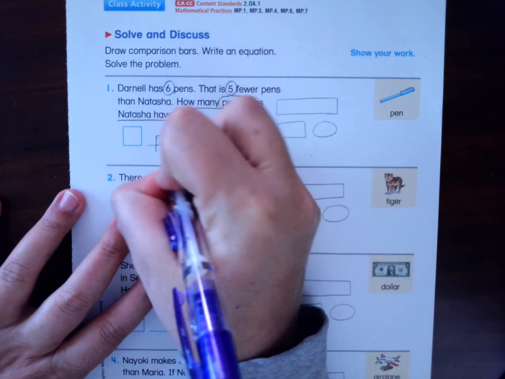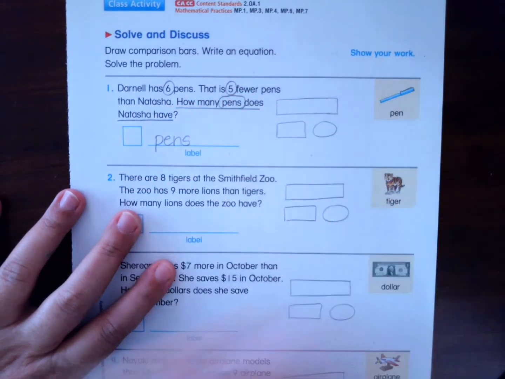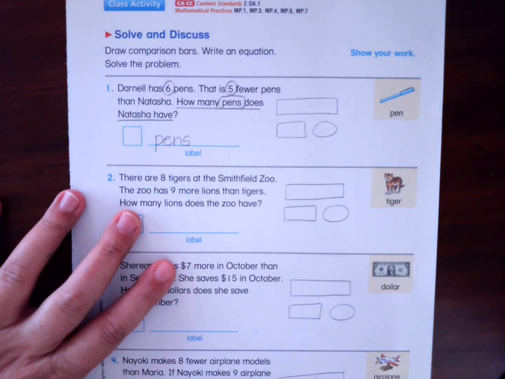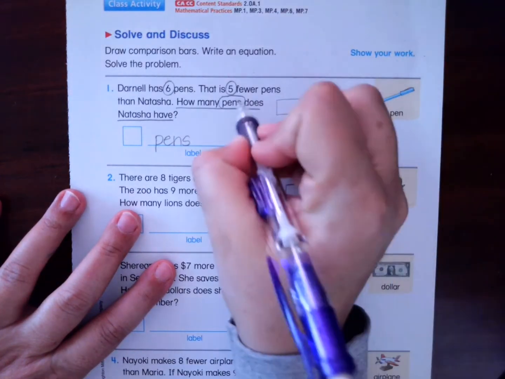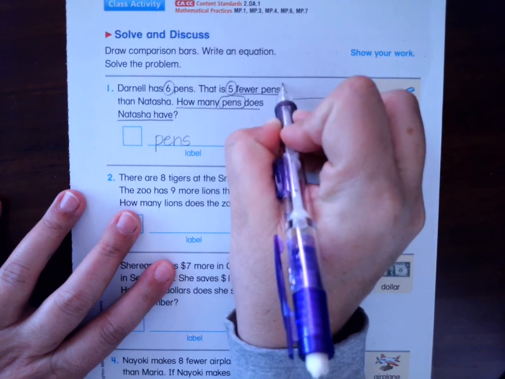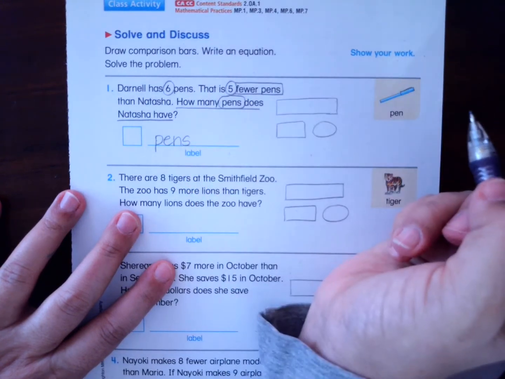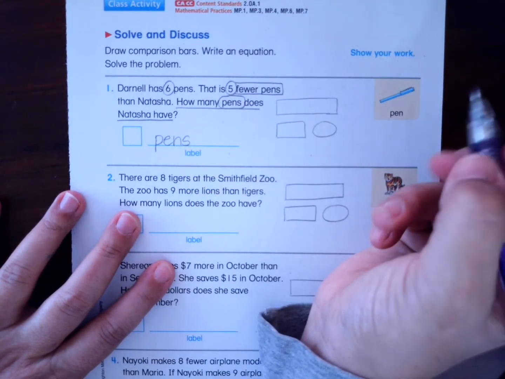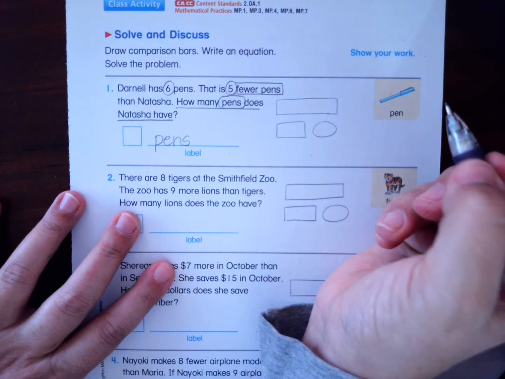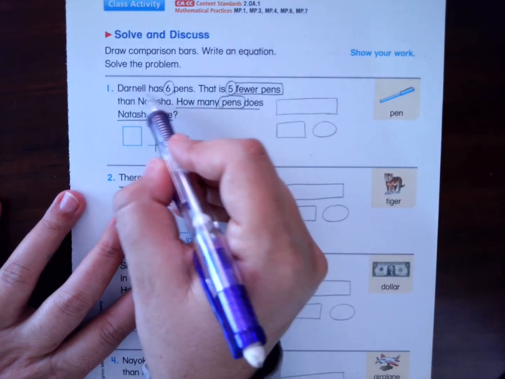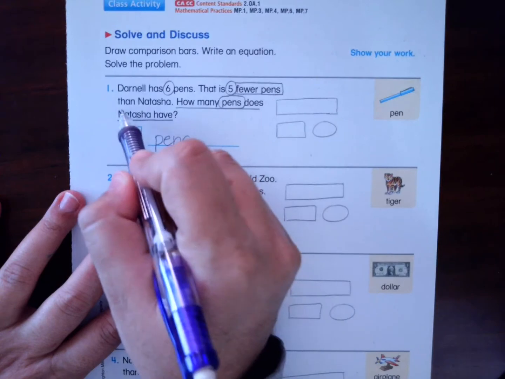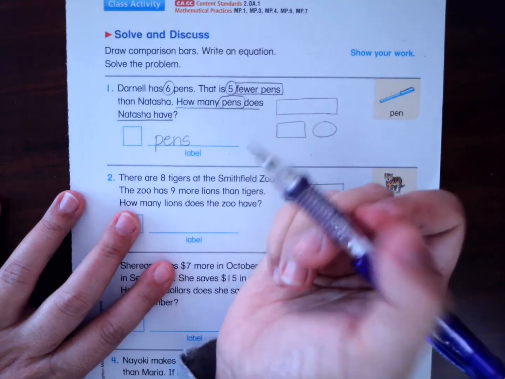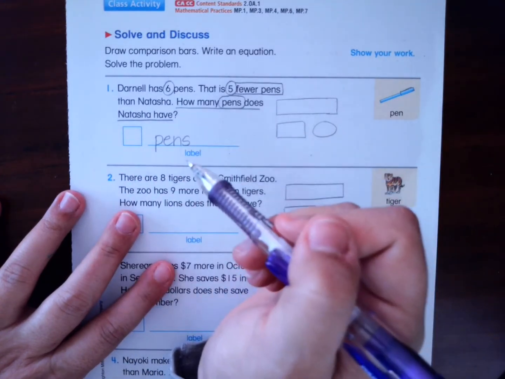You can write it right now. Now I'm going to box any keywords. So I know that this one says 5 fewer pens. You could also box that Darnell has 6, and you can also box than Natasha, but I think that might get a little confusing. So we're just going to leave it as that.